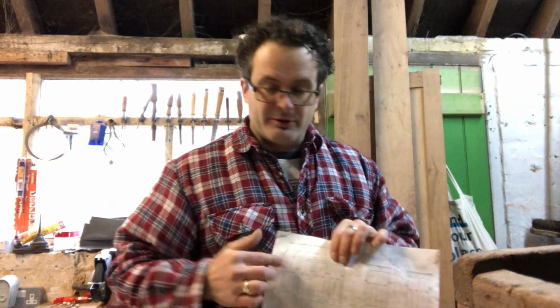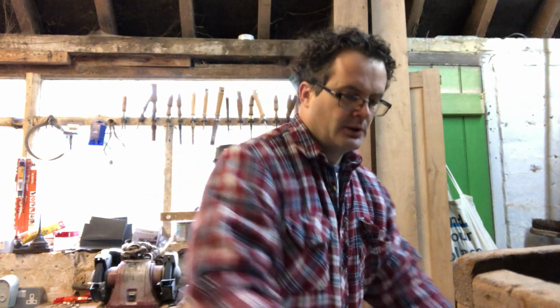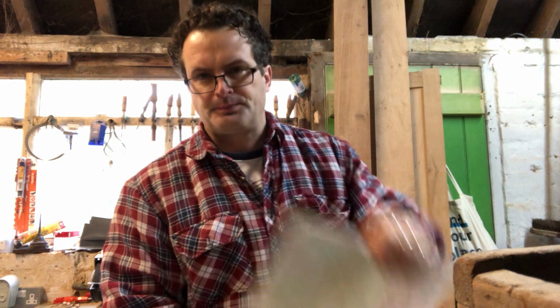Now, what I then did, and this is a really important stage, is looked at whether I could actually get hold of all of the materials on my cutting list. That's sometimes where we run into difficulties.